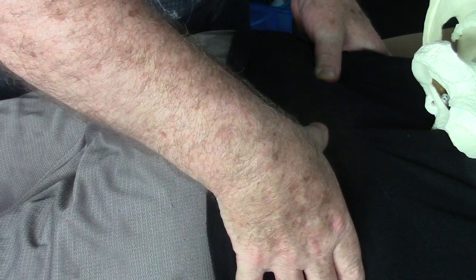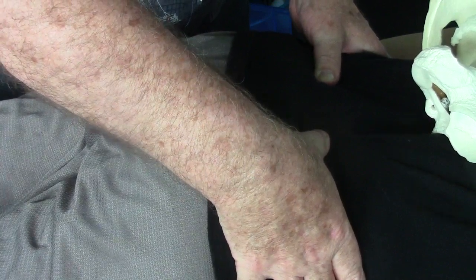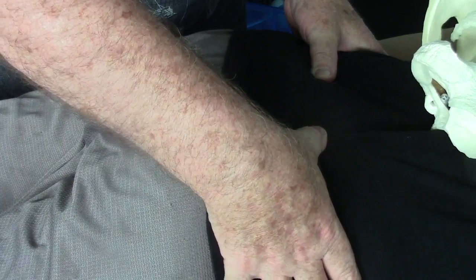And this passive mobility testing is very important because sometimes the landmarks are going to be very subtle. And so if I palpate his posterior superior iliac spine, also called PSIS, on each side, and that's this little bump on the ilium, and look at it, I do not see any asymmetry.